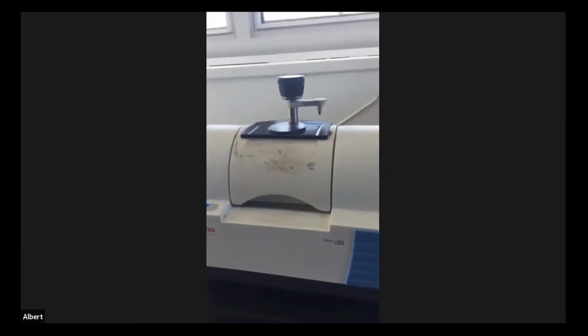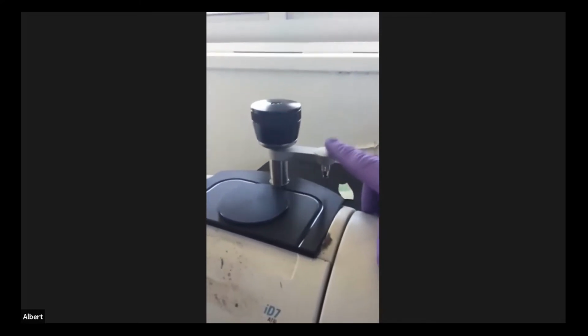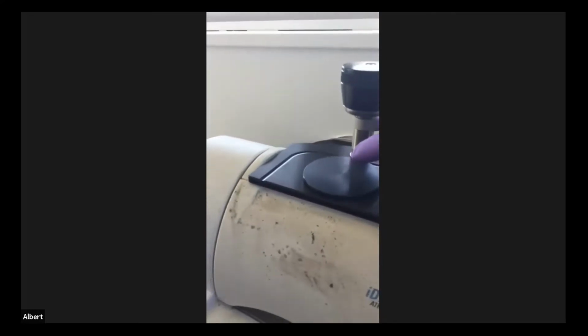All right, so the infrared, the FTIR is here. This is a tiny instrument compared to what a traditional infrared looks like. There's a diamond tip here, and it's that diamond tip that's going to come in contact with the sample, and then the radiation is going to come from here.